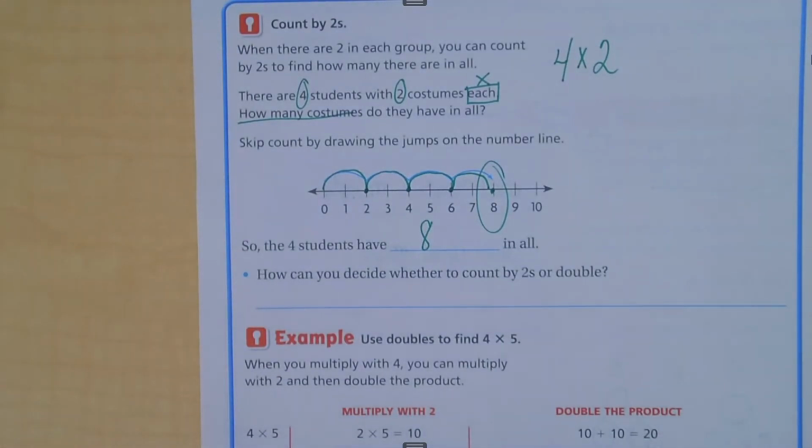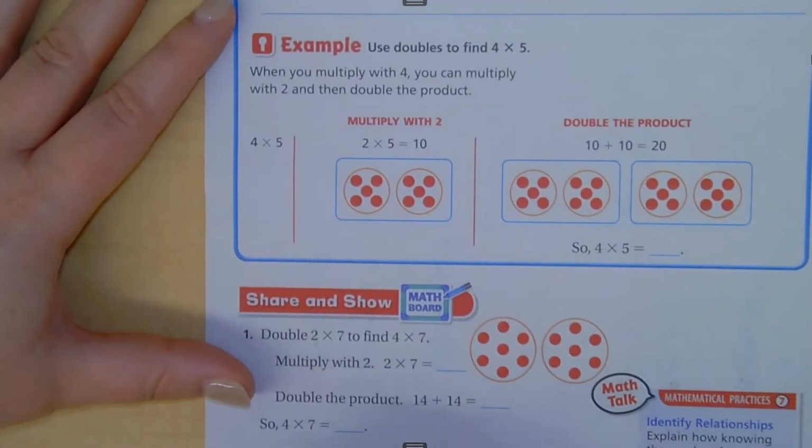So how can you decide whether to count by 2's or double? You have to decide by figuring out what works best for you. Okay? What works best for you? If it's a larger number that you don't know, even if you doubled it, you don't know what the answer would be, then maybe you should skip count by 2's that many times. All right, here's another example of using doubles to find 4 times 5.